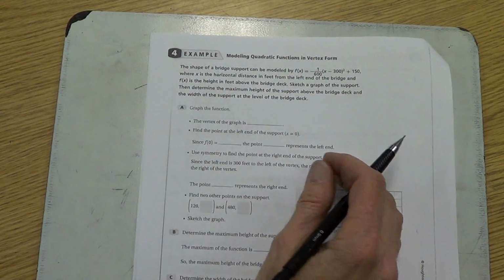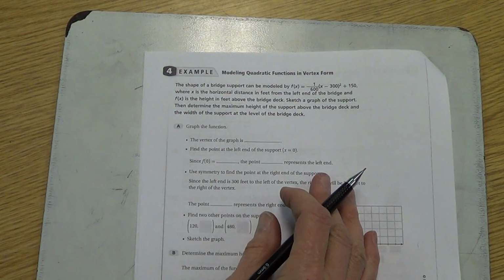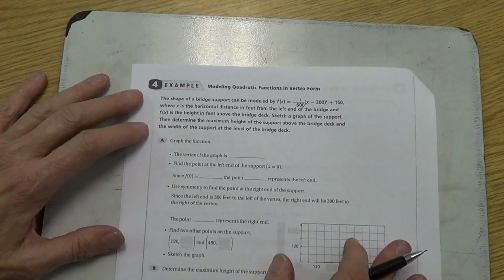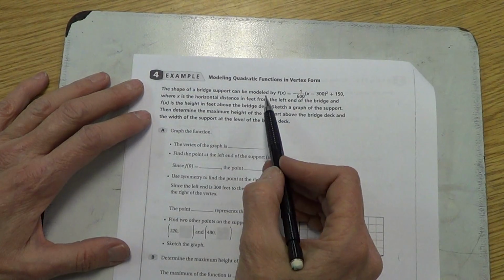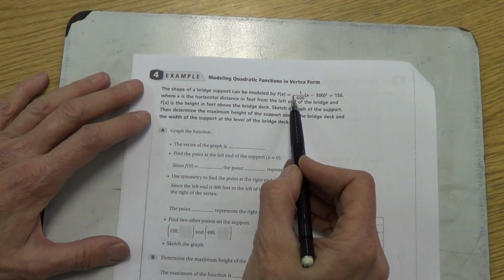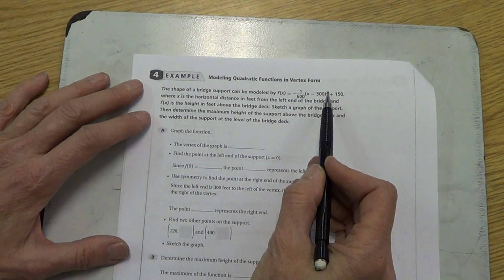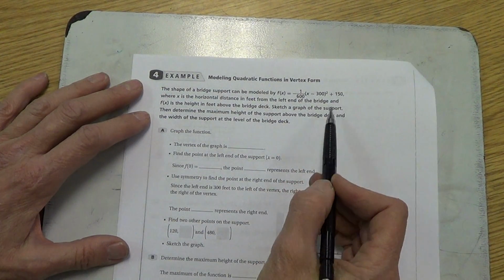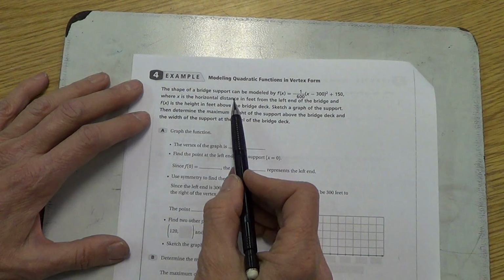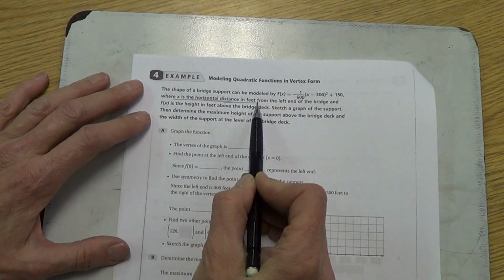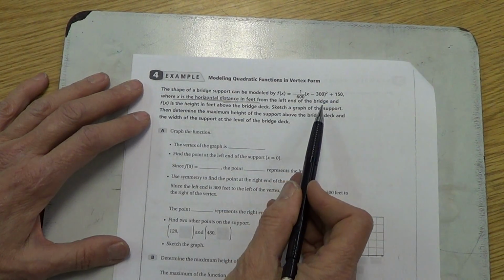Okay, example 4. They want to do some modeling. These are the fun ones. I really enjoy these. You guys have been doing great with them. The shape of a bridge support can be modeled by f of x equals -1/600 (x minus 300) squared, plus 150, where x is the horizontal distance. I always like to underline that. X is the horizontal distance in feet from the left end of the bridge.